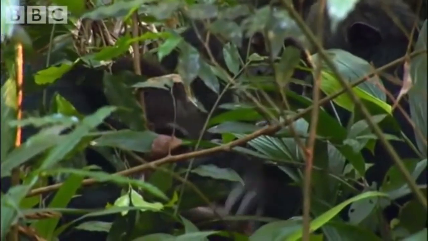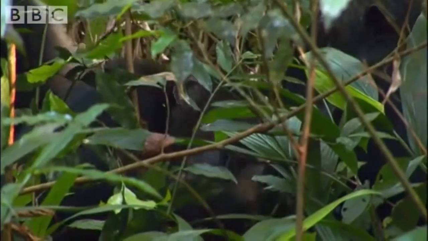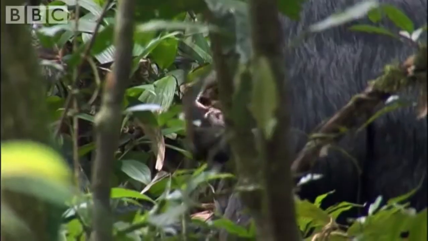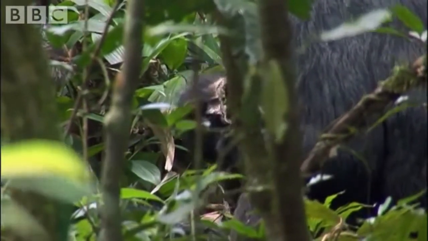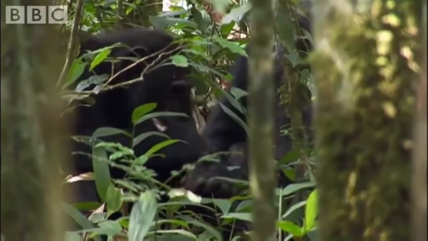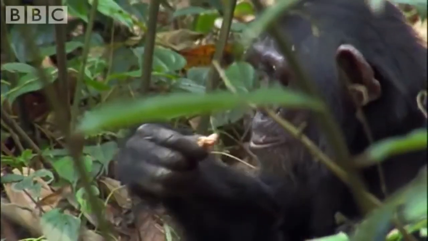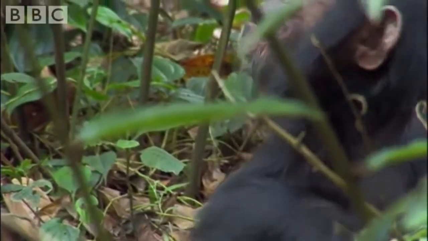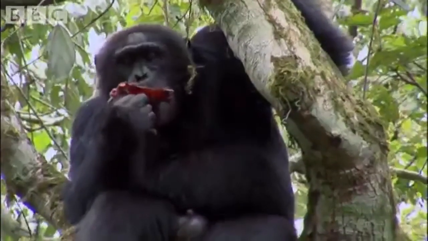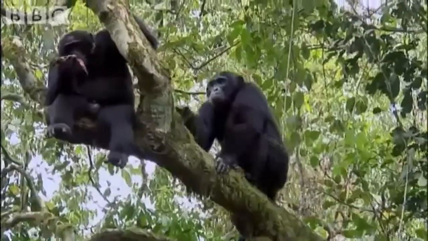The battle won, a grisly scene unfolds. An enemy youngster has been caught and killed. The carcass is shared between members of the group and eaten. Killing a competitor makes sense if you want to protect your food supply. But exactly why they cannibalize the dead chimp is not fully understood. It may simply be a chance for some extra protein.